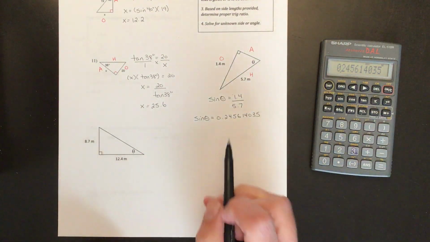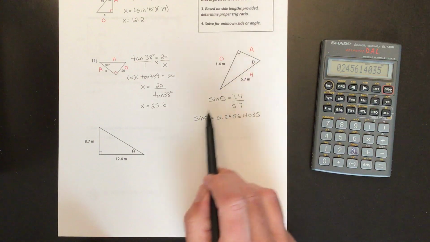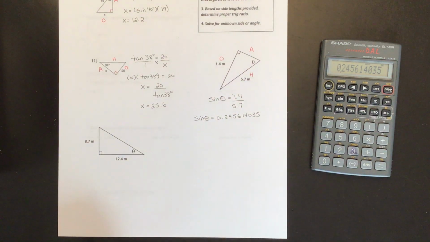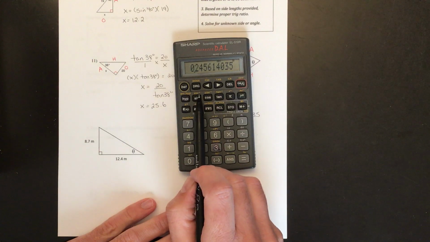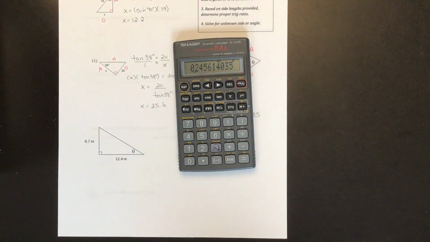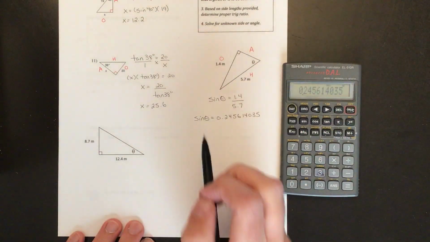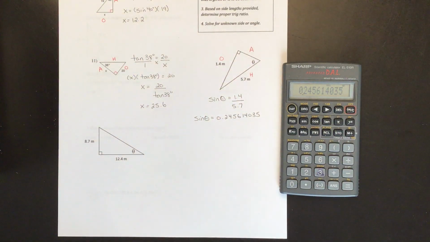It's a decimal. I need to find the angle. So in order to find an angle, I want to take the inverse of this decimal. And the inverse is this sine minus 1. Remember when we did inverses back in Unit 1? It was f, and a little exponent there, minus 1 to indicate inverse. Same thing here with trig.